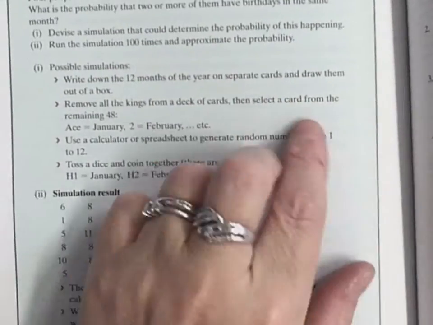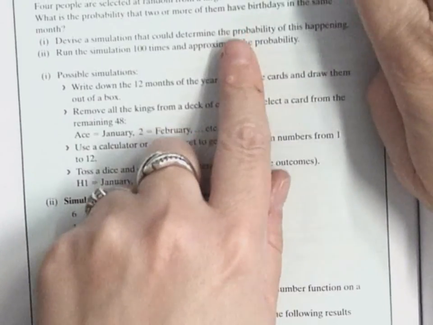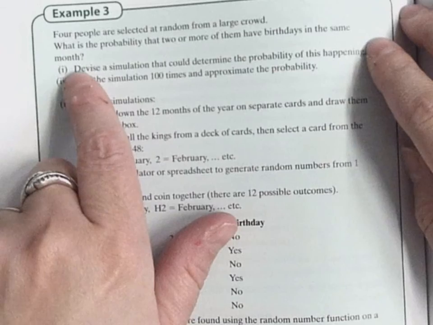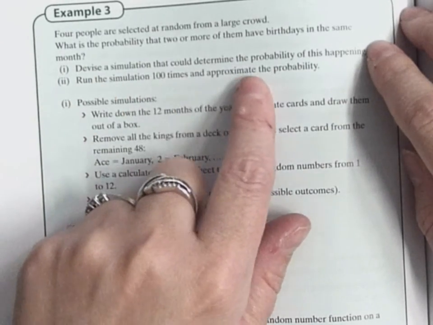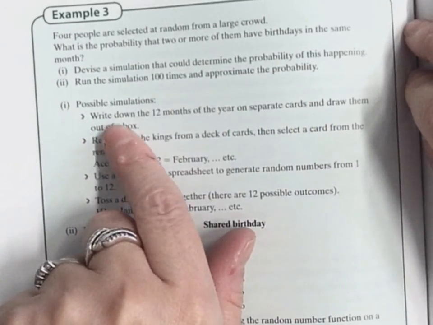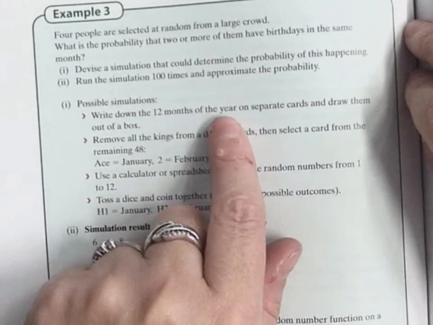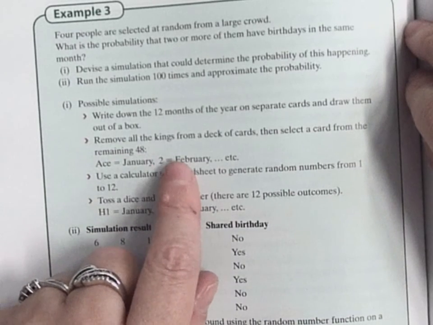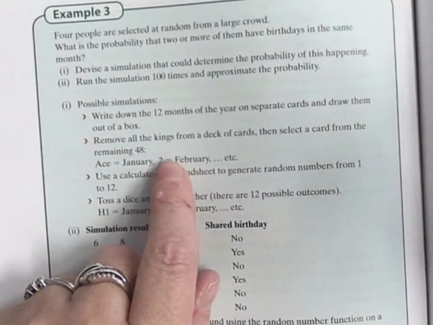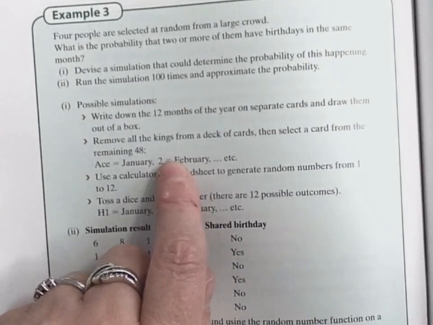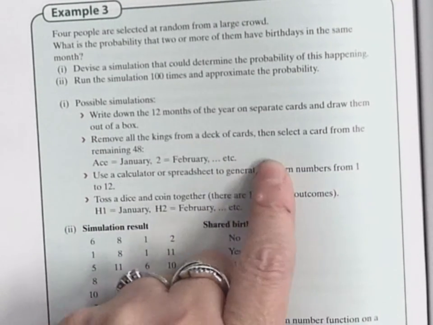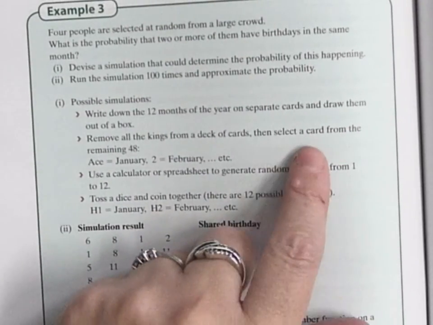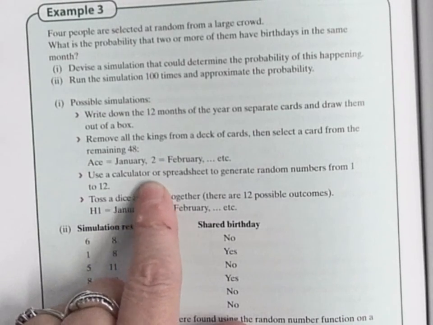Let's look at this one. 4 people are selected at random from a large crowd. What is the probability that 2 or more of these have birthdays in the same month? Devise a simulation that could determine the probability of this happening. Possible simulations: write down the 12 months of the year on separate cards and draw them out of a box. Or remove all the kings from a deck of cards, so you're down to 12 cards per suit. For the 12 months, the ace would be January, 2 would be February, 3 would be March, and so on, and then randomly select cards.